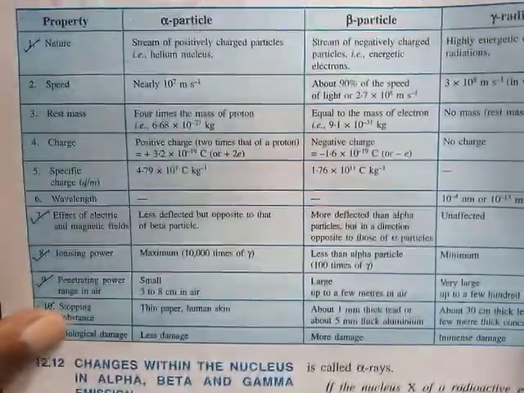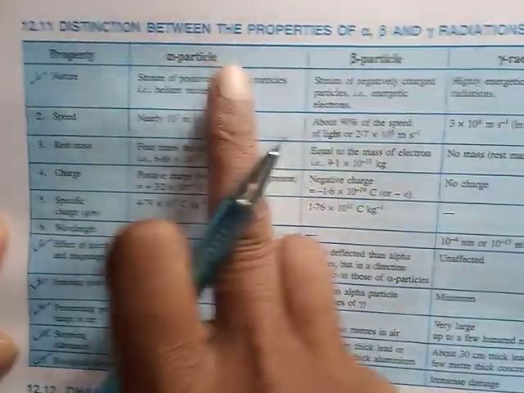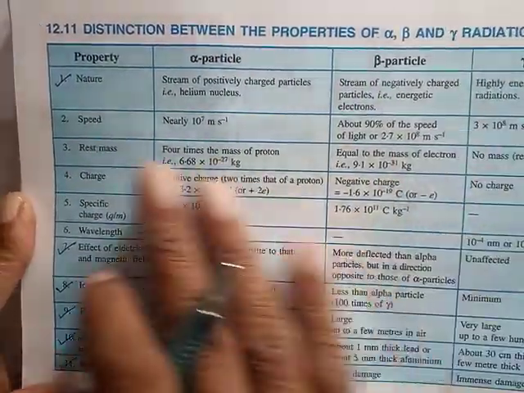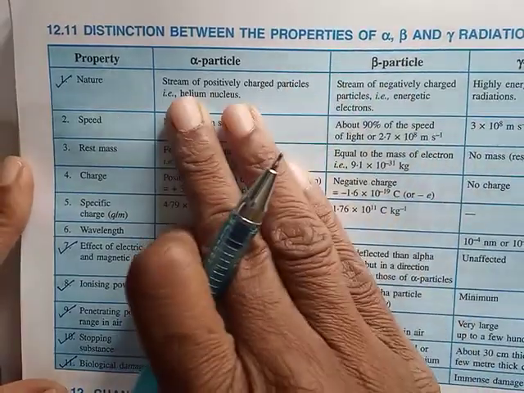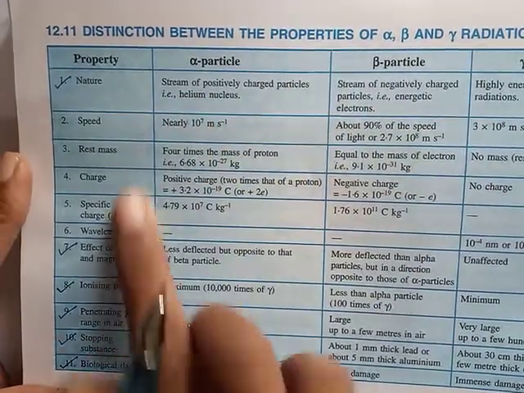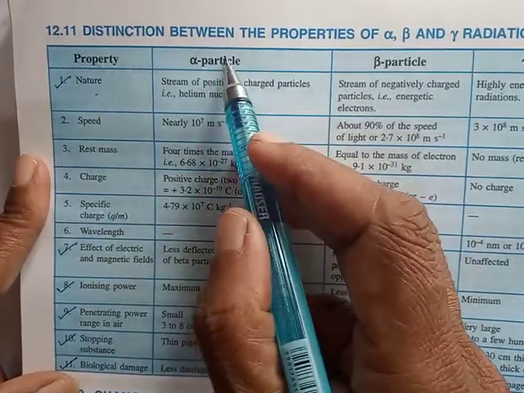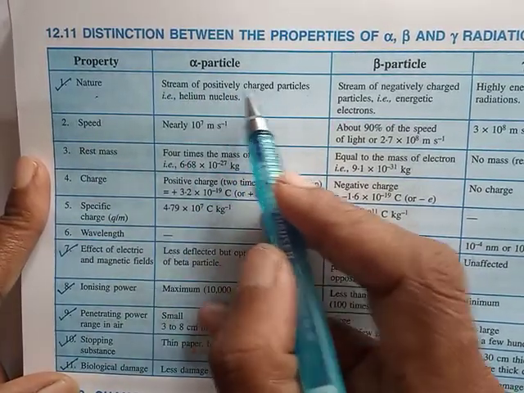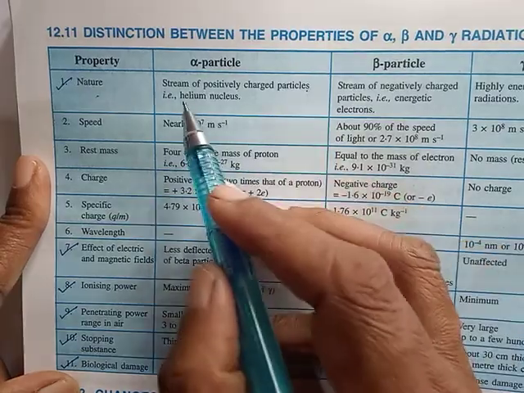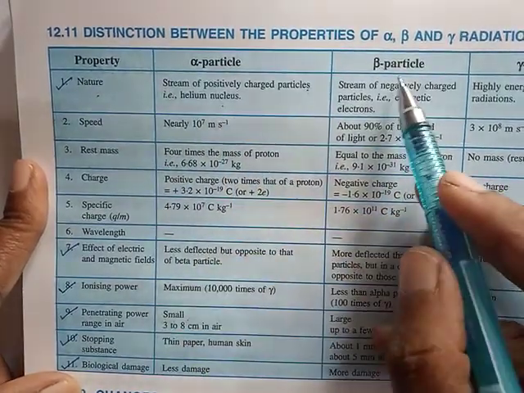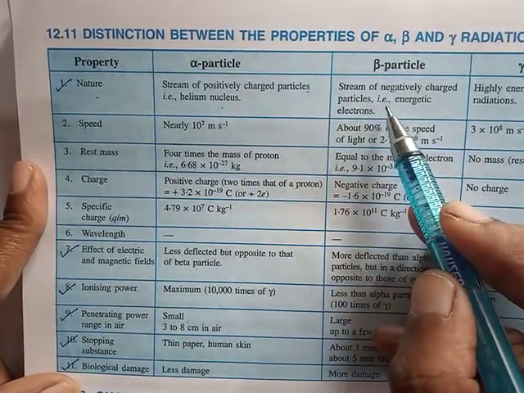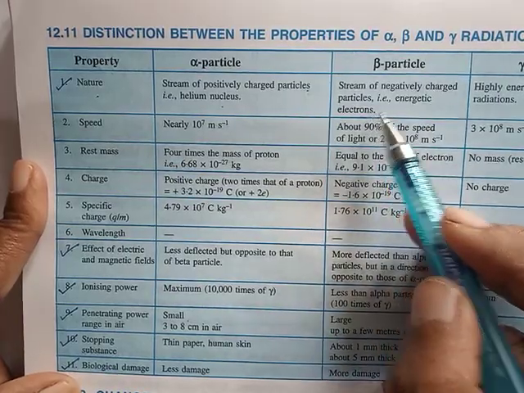Okay, so this table is a comparison between alpha, beta and gamma. There are so many points, but I'm marking the very important ones; if you study those, that is enough. First is the nature, which I've explained already. Alpha is a stream of positively charged particles, resembling the helium nucleus. Beta is a stream of negatively charged particles, that is energetic electrons.